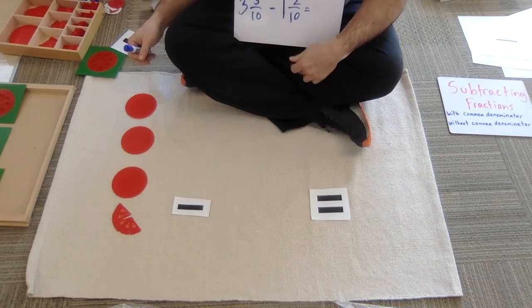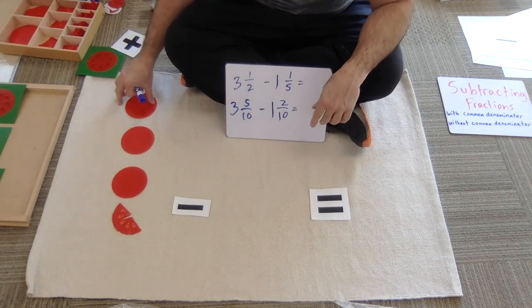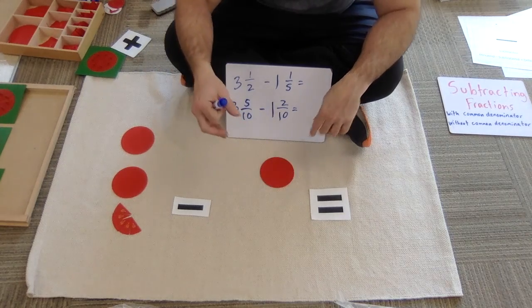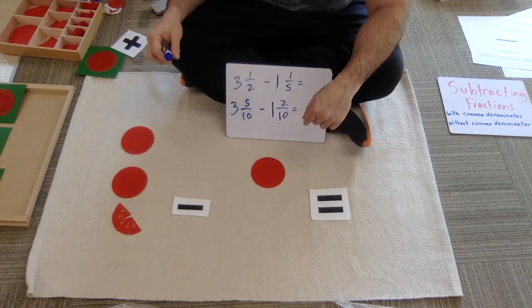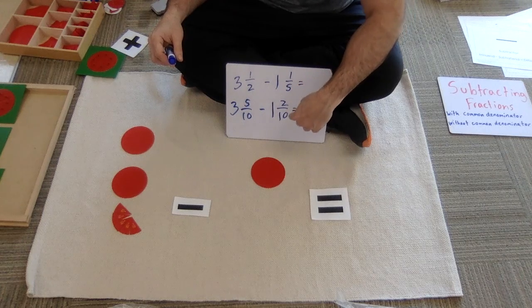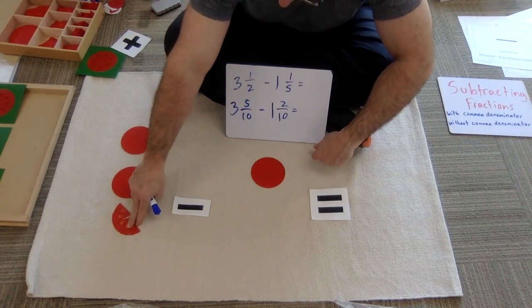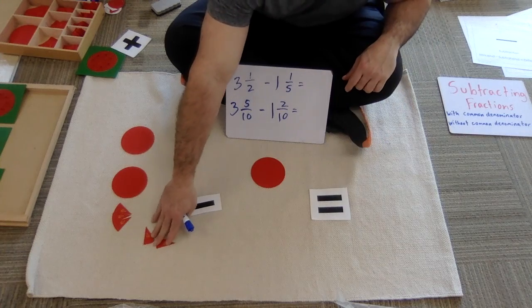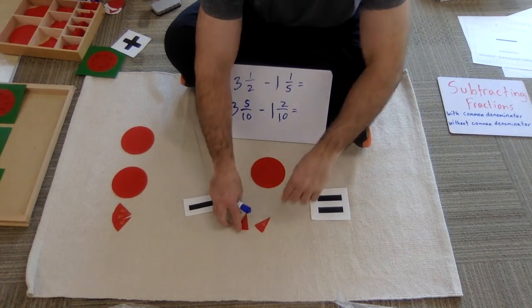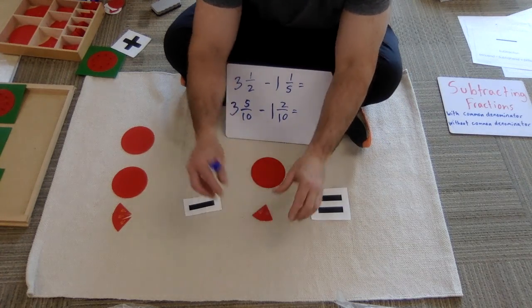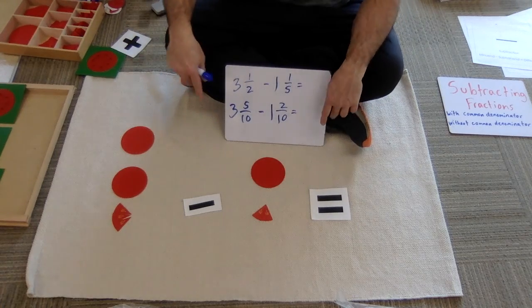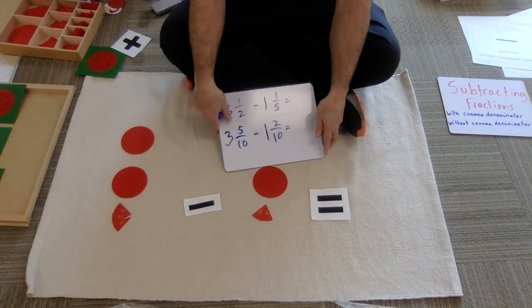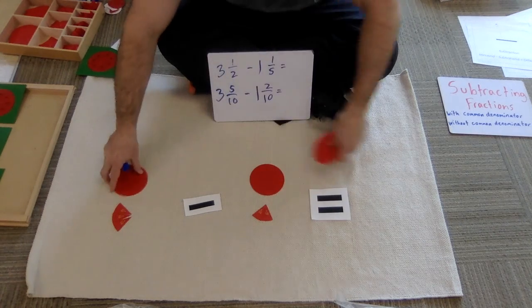So let's start easy. Let's take away the 1. And then let's take away 1/5. And we know that 1/5 is equivalent to 2 tenths. So we're going to take away 2 tenths. And the 2 tenths are going to go to our subtrahend here. And that is what we have taken away. What's left over here, I'm going to move over here, and that is going to be our difference. So here we go. Move, move, move.